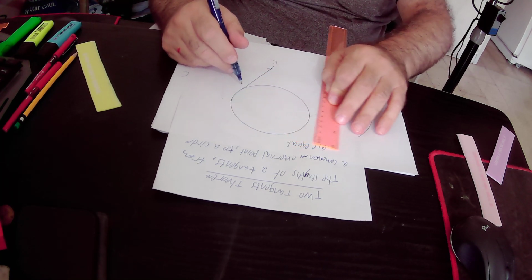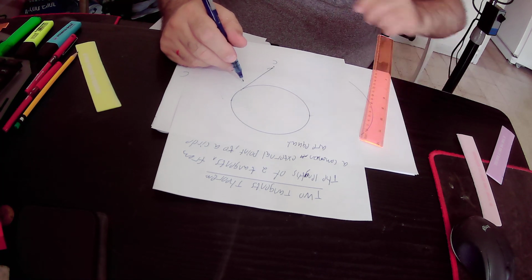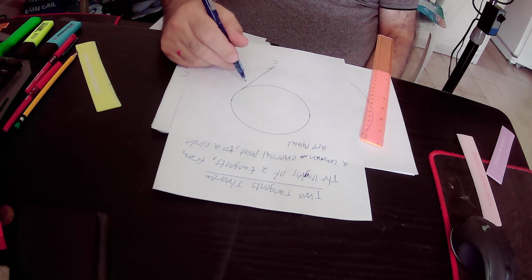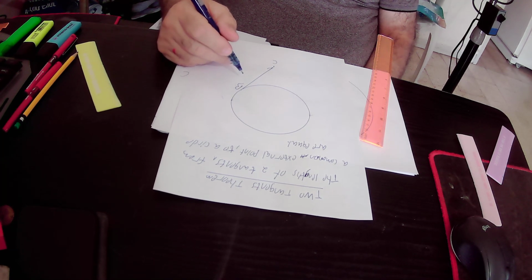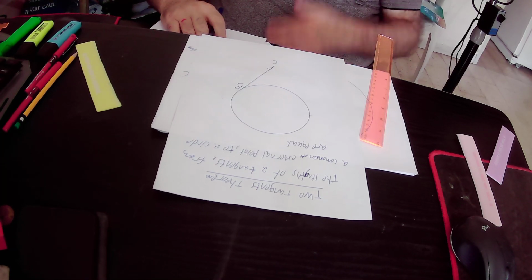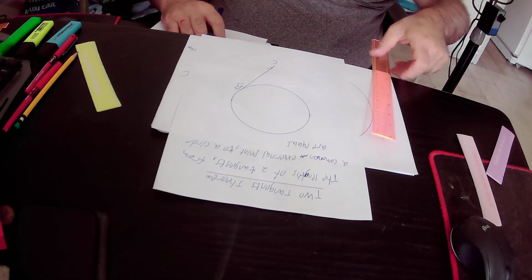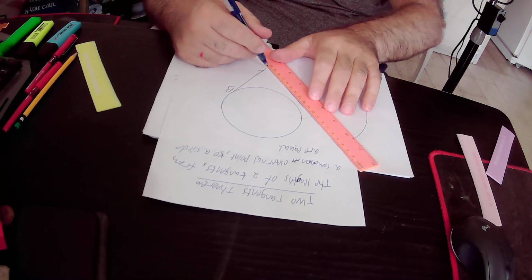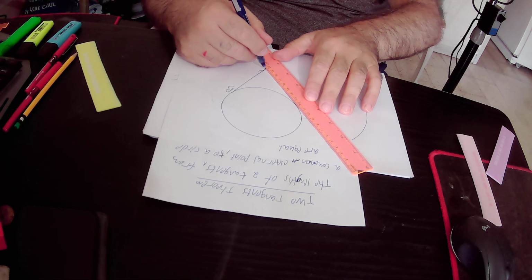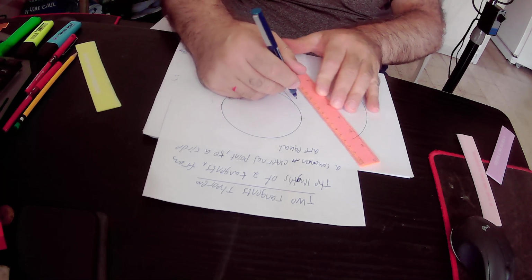This is the first tangent, tangent to this circle at point B. And we have the other tangent to this circle at point D.